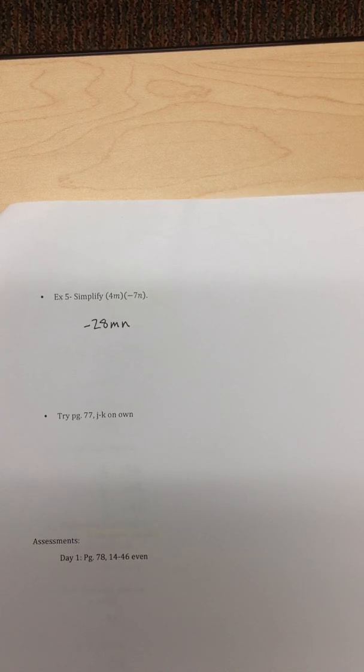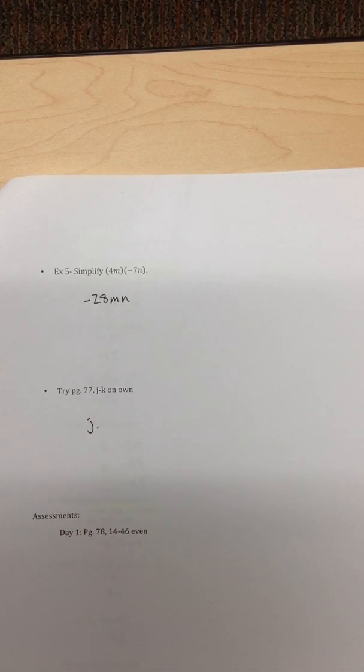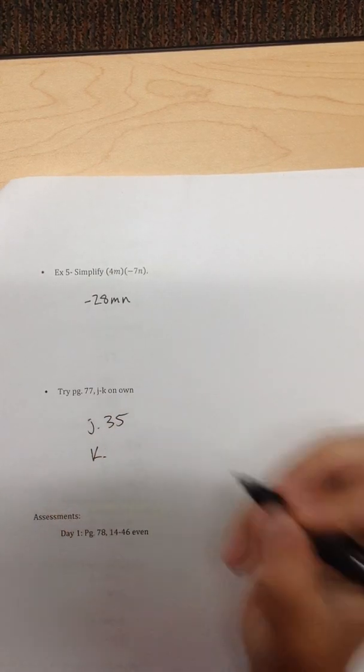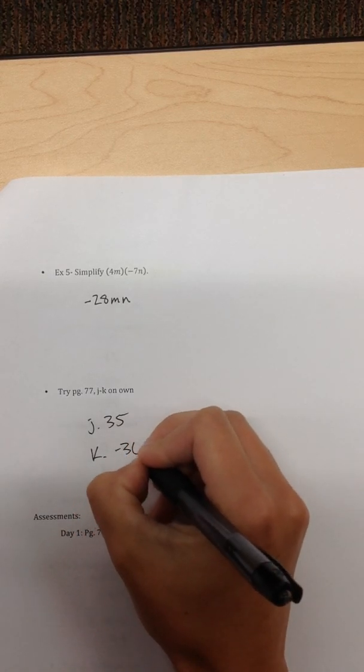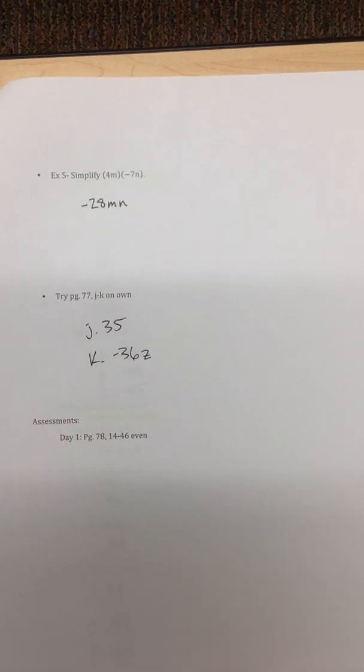Okay, so on page 77, you guys try out J through K. So J, when it's solved out, should be 35. And K, when it's solved out, should be negative 36Z. Okay, so that's your book page assignment there, page 78, 14 to 46 even. Make sure when you're doing these that you try these without a calculator, because when you take your test on this, you won't have a calculator to use.